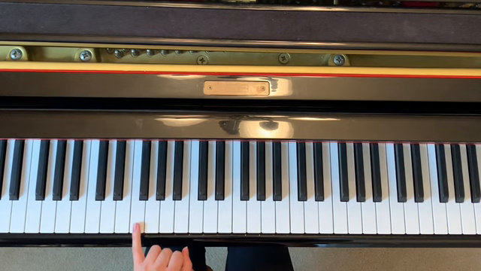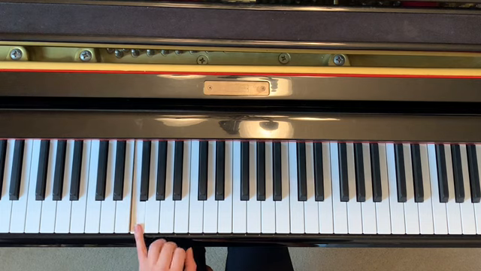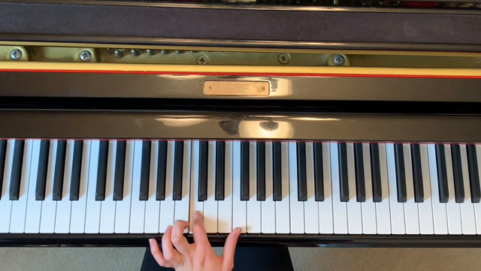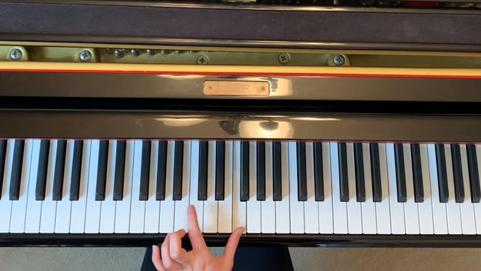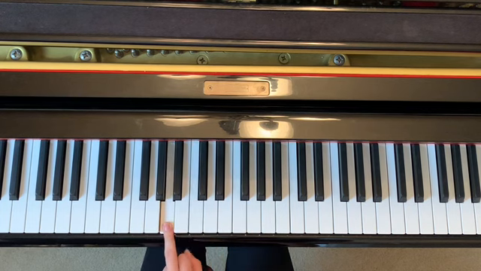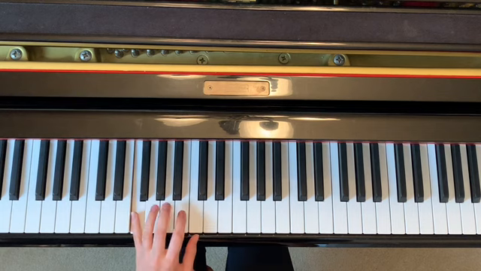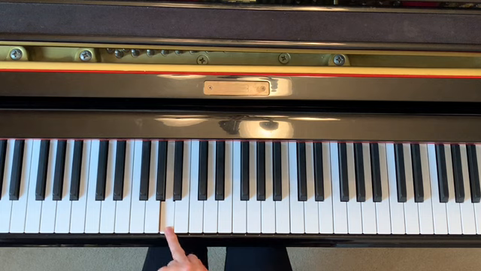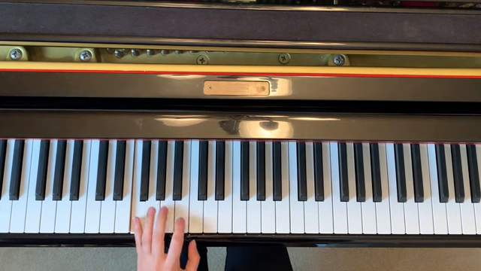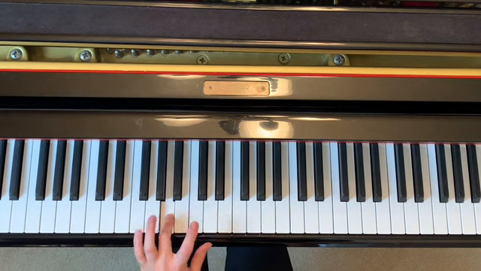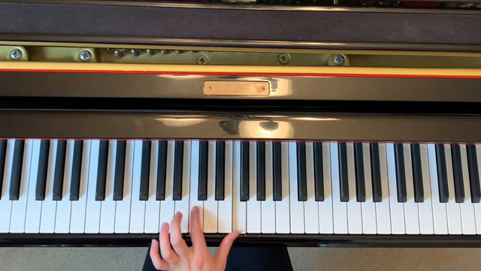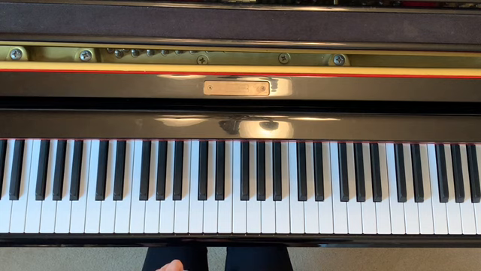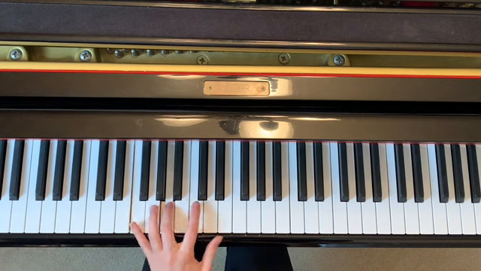So the loop is first your pinky on F, middle finger A, pointer finger C, thumb on F. C, A. So it goes. And then you do that 3 more times. So that's 4 times total.